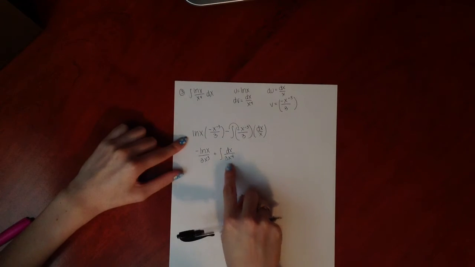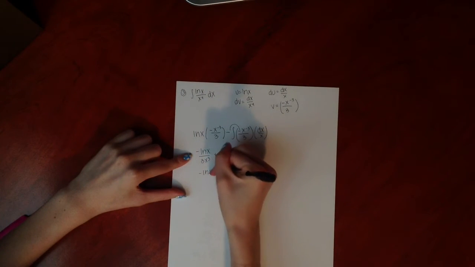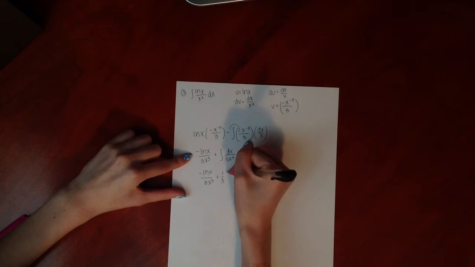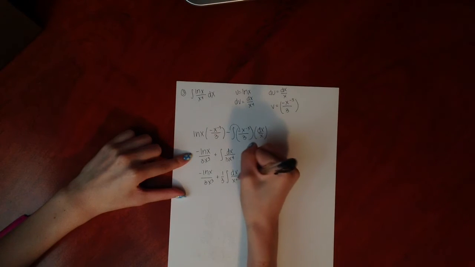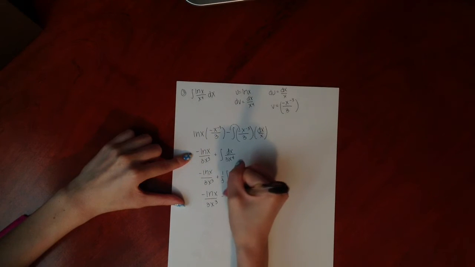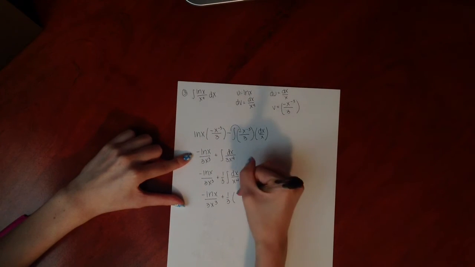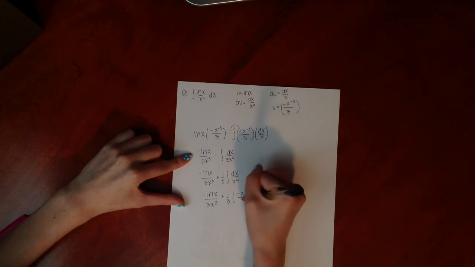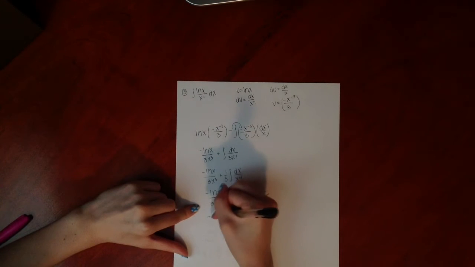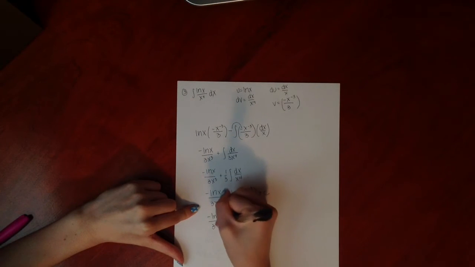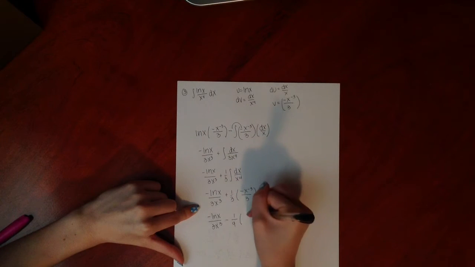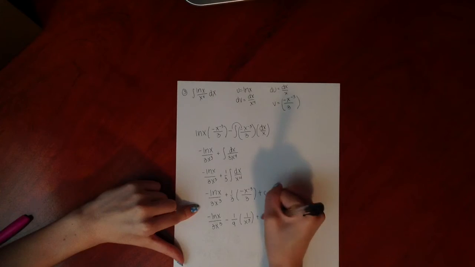Now we can integrate this, and we get negative natural log of x over 3x cubed plus, pulling out the 1/3, the integral of dx over x to the fourth, which is negative natural log of x over 3x cubed plus 1/3 times negative x to the negative 3 over 3 plus c. We can simplify this one last time to get negative natural log of x over 3x cubed minus 1/9 times 1 over x cubed plus c.